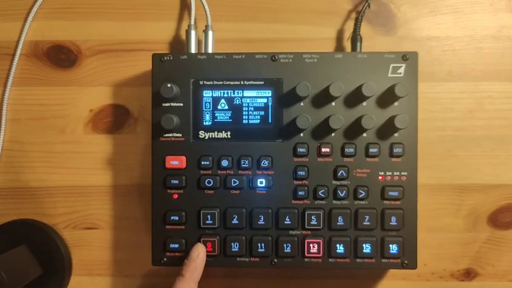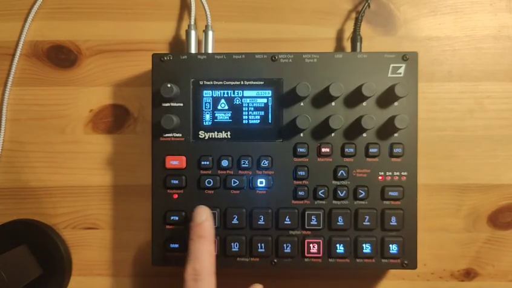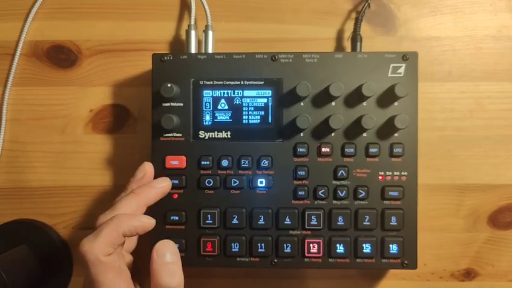Now, you don't have to have a different synth on each digital one. You could just choose to have 8 kick drums if you wanted to, or 8 snare drums if you really wanted to do that. And on the analog ones, exactly the same. You could have 4 sets of kick drums, but I'm actually not sure.